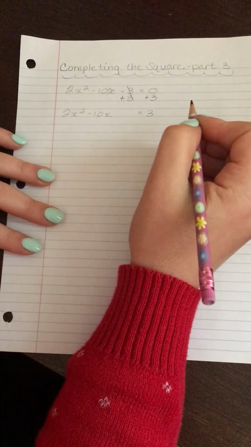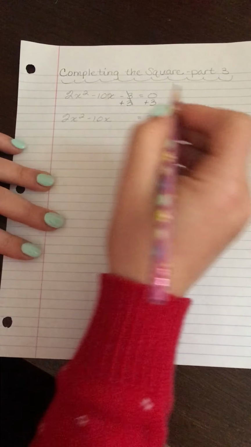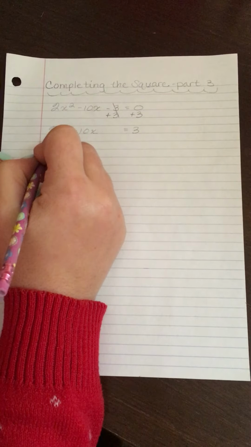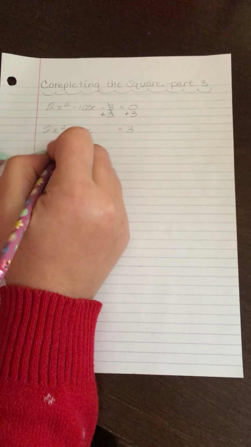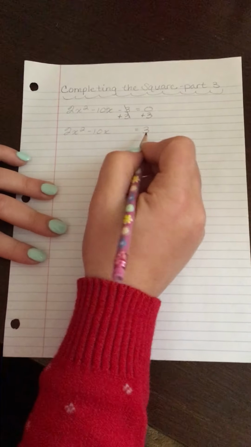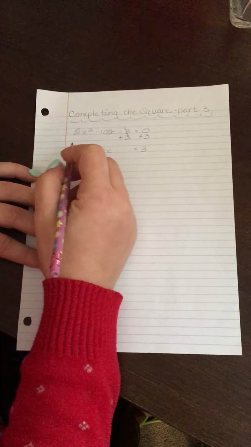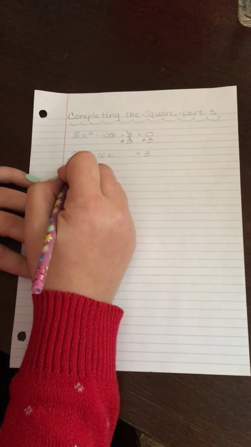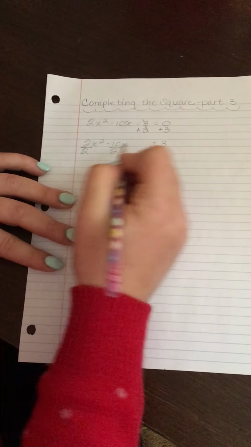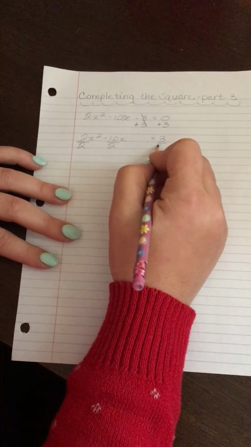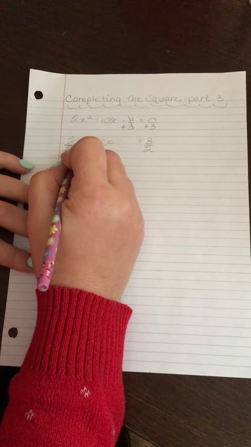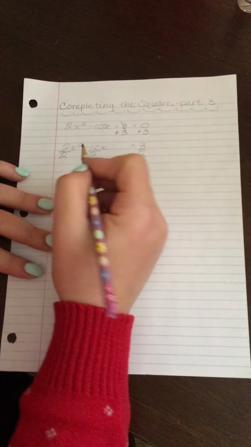Okay, now the only thing that's different now is you're going to look at this coefficient in front of x squared, and it's a 2, right? So what you're going to do to get rid of the 2 is you're going to divide every term by 2. So let's do that. So let's divide this by 2, this term by 2, and over here even we have to divide by 2. Everything has to be divided by this number that's in front of the variable.